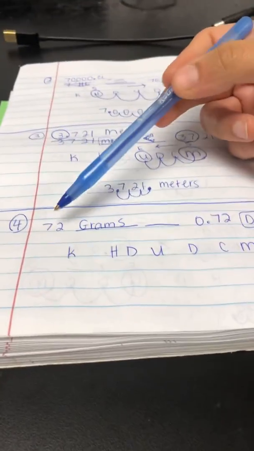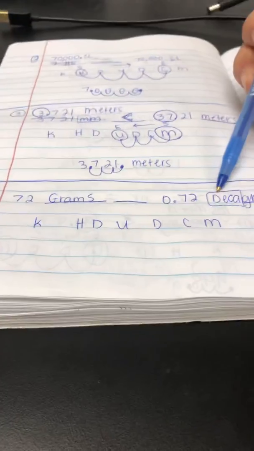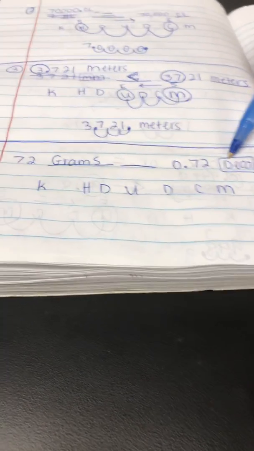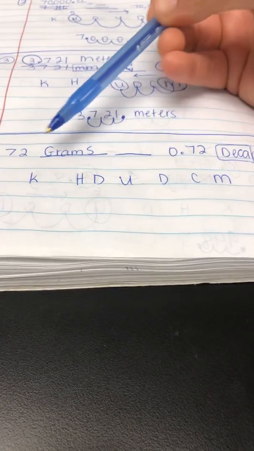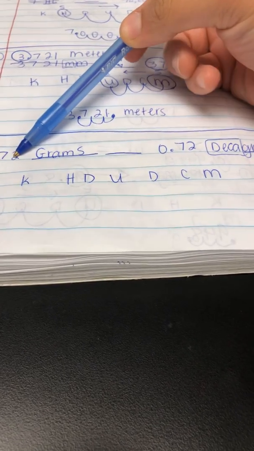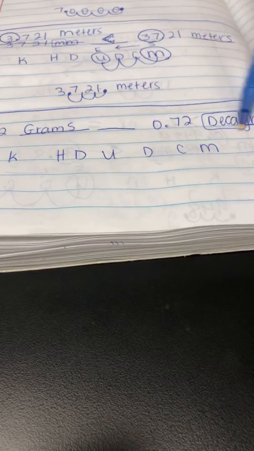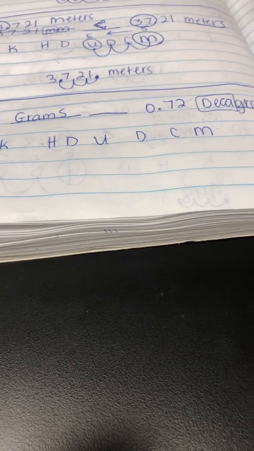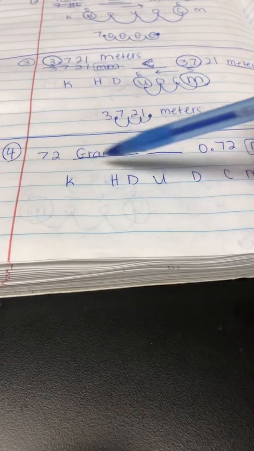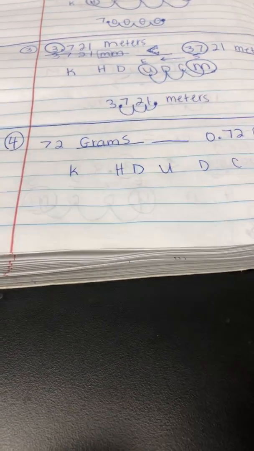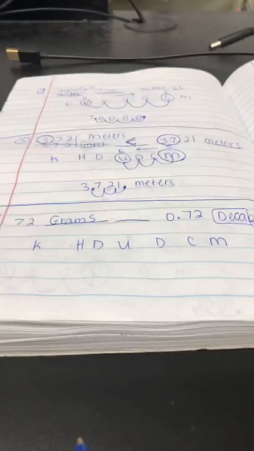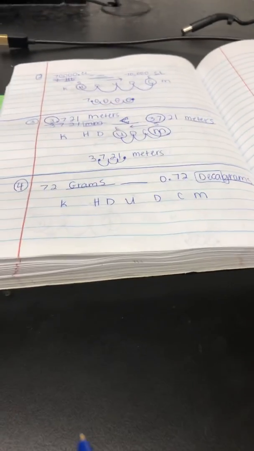Because we've been moving from the front to the back, we're just going to keep doing that. So I would like for you guys to go ahead and convert 72 grams and tell me how many decagrams that is equal to. Then I want you to unpause me when you know how many decagrams 72 grams is equal to.